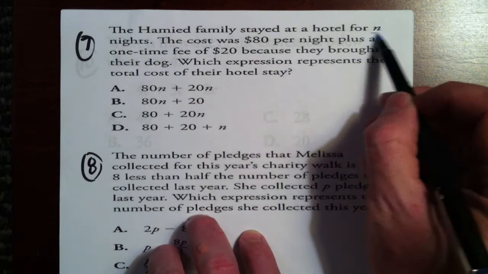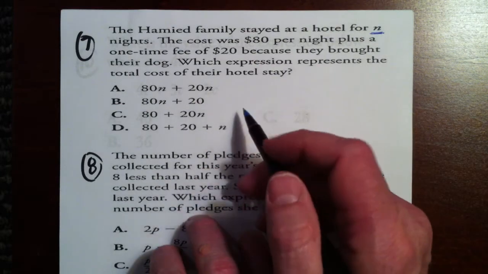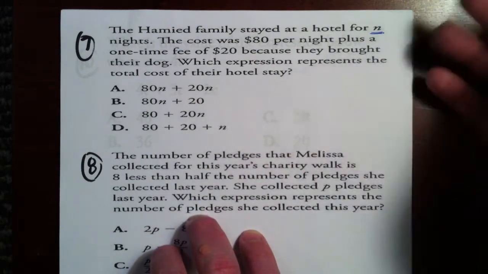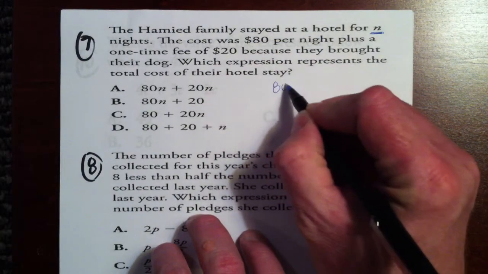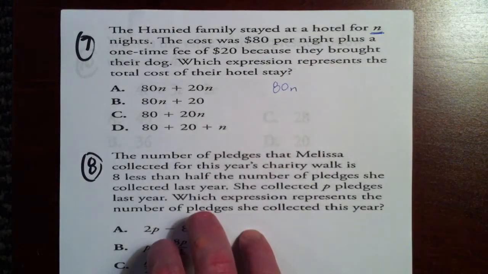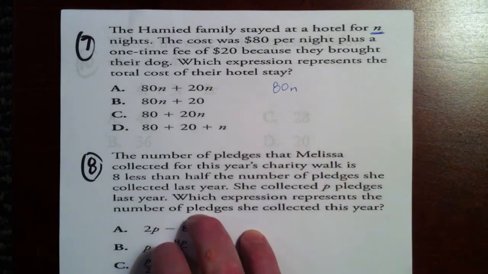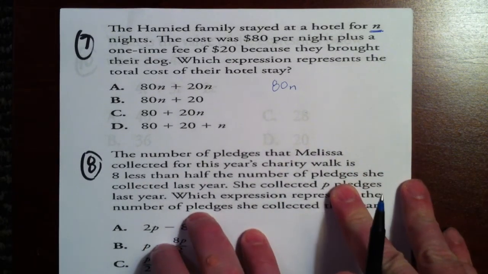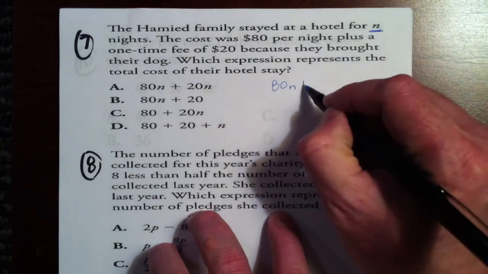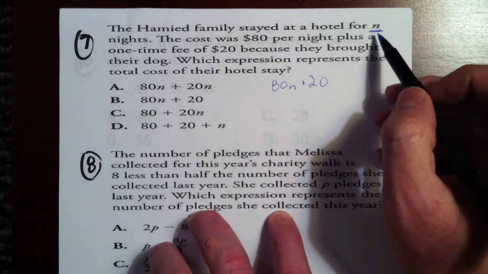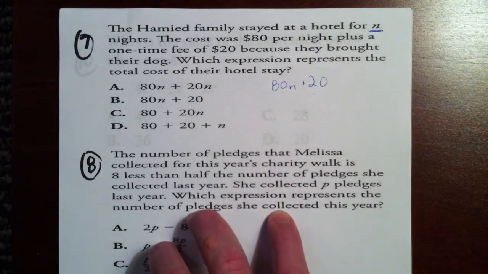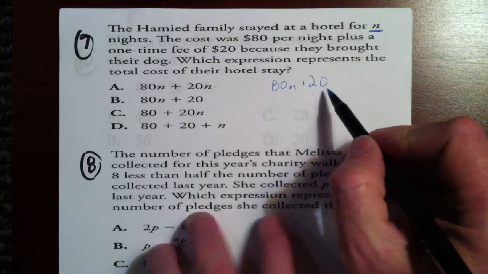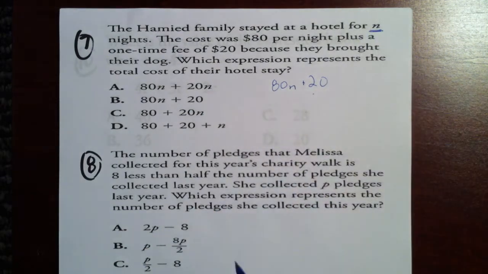Well, we have N nights. That is our variable. If you have 10, 20, whatever, you have to multiply that by 80. So we're going to say 80N plus, no matter what, if you stayed 5 minutes, you still have to pay the $20 fee. So we're going to say plus 20. And that's if you stayed a year, you would have to pay that. If you stayed one night, it doesn't matter. That cost is what we call a constant. We don't multiply that by anything. We leave that by itself. That's a one-time and only fee.